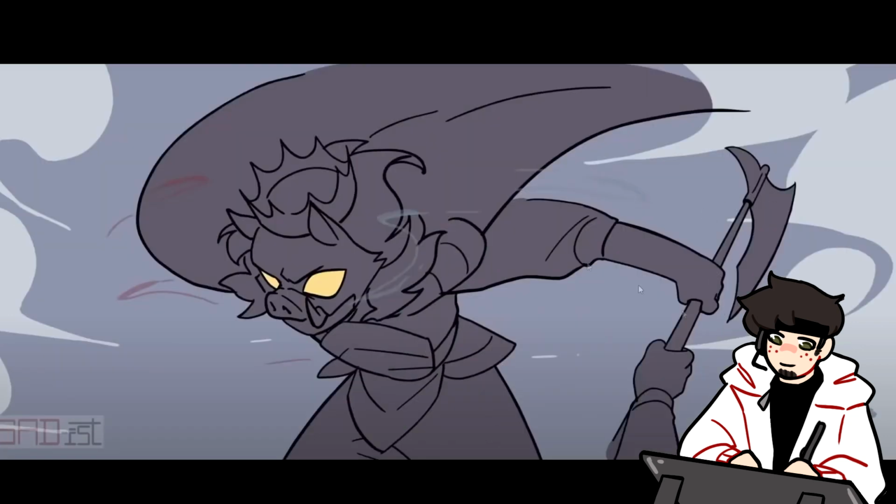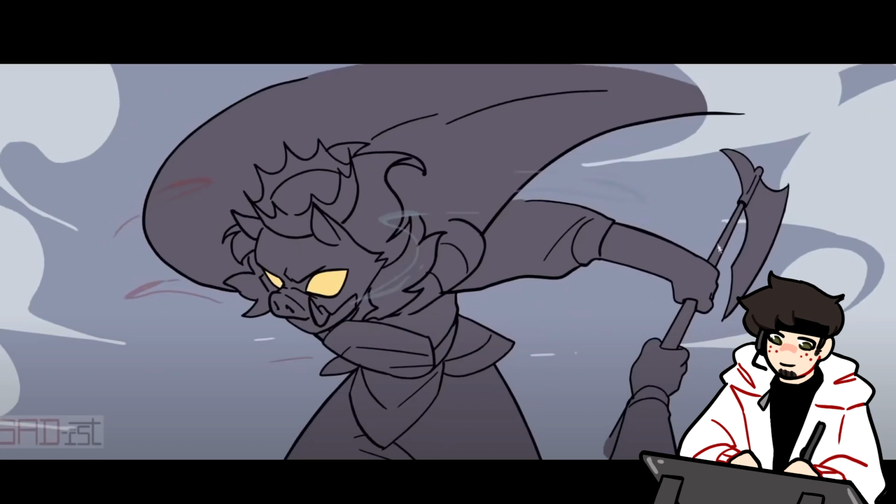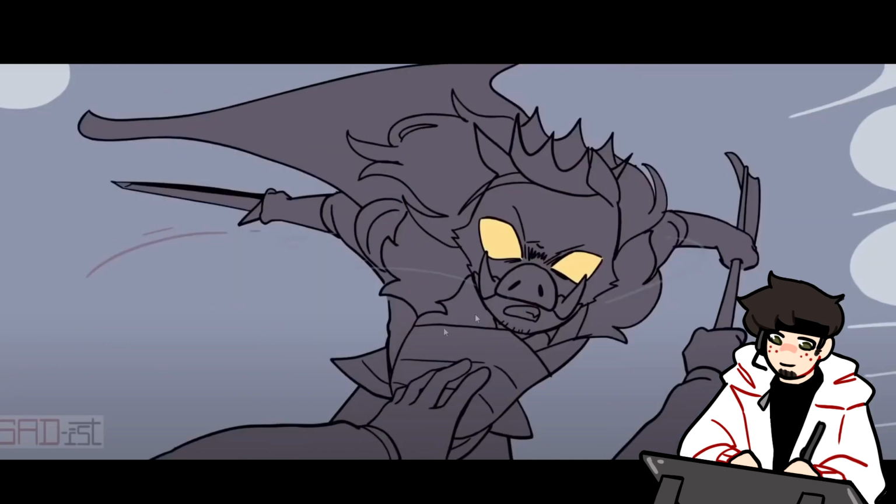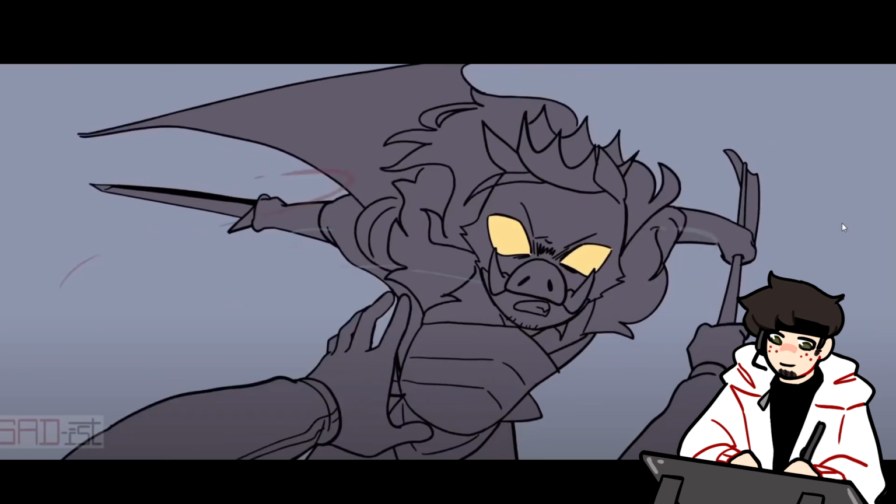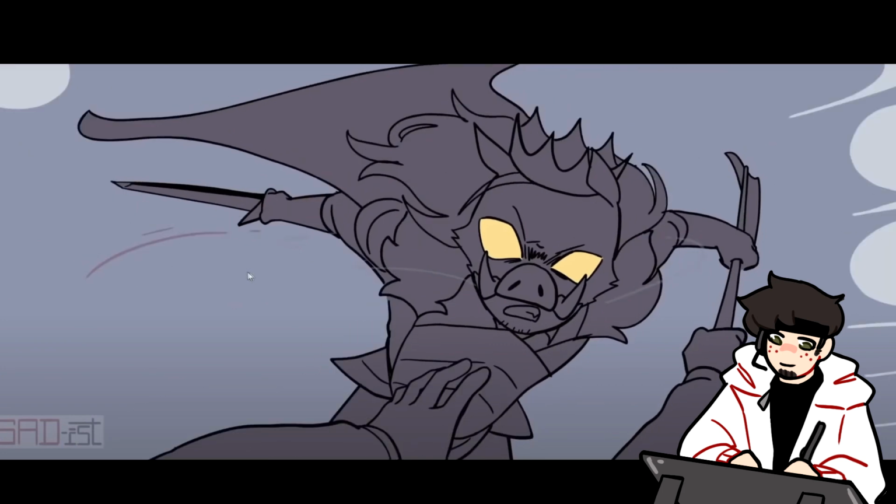In the previous shot, Tubbo and Fundy were standing here. But because of how this is framed, it would kind of clutter up the scene if we had Fundy and Tubbo standing in the background. SAD-ist instead opts to remove them from the scene to give us focus on Techno. Almost as if Tubbo and Fundy were there, Techno already took them out before getting to Quackity.